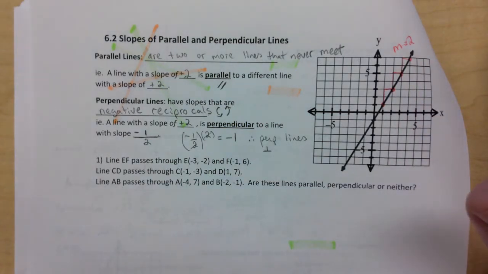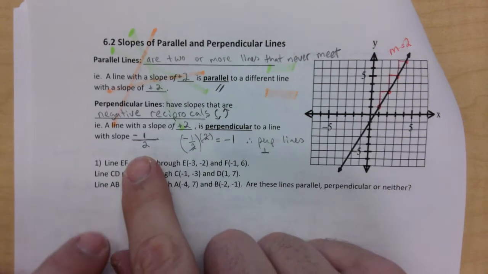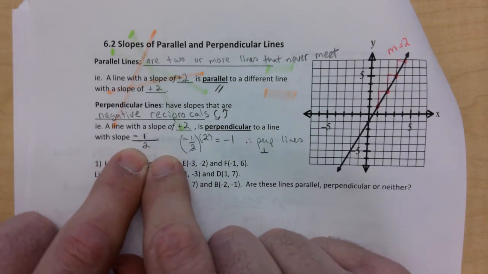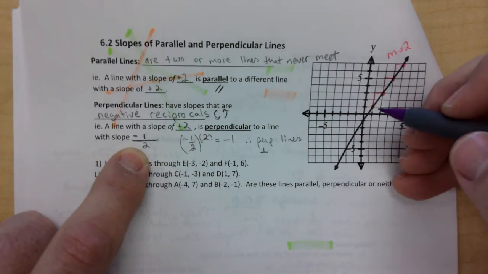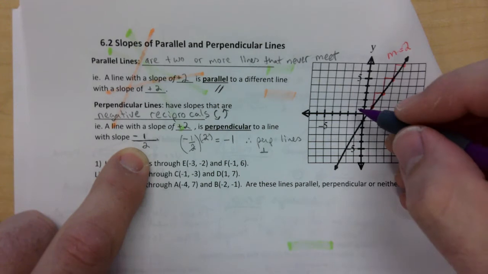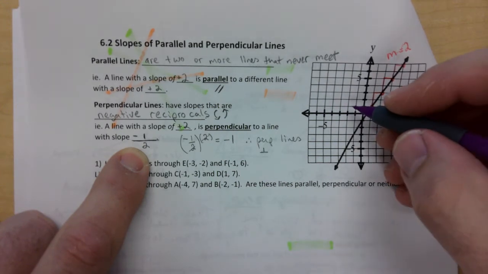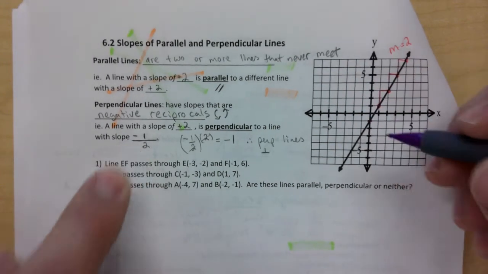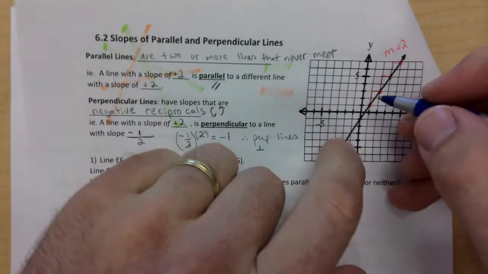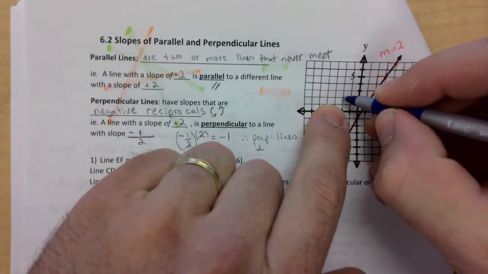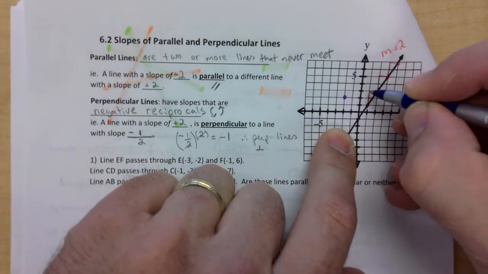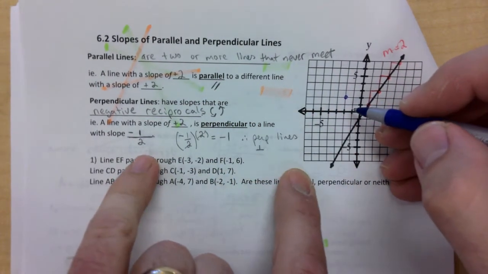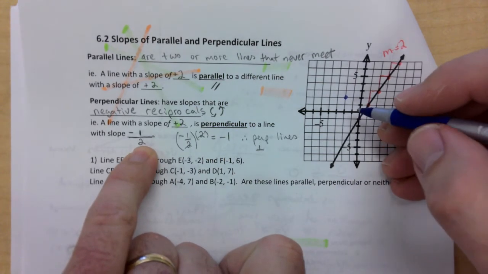Okay. What about a line with a slope of negative 1 over 2? What would that be? Well, let's start anywhere really on this graph. If you started, I'm going to use a blue pen here, somewhere over here, okay, so I'm starting at negative 2, 2. It wouldn't matter where you started, but let's use the slope of negative 1 over 2, the negative reciprocal.